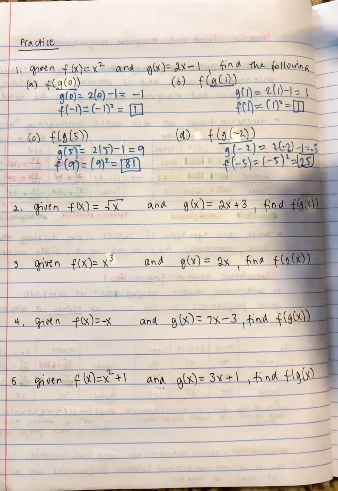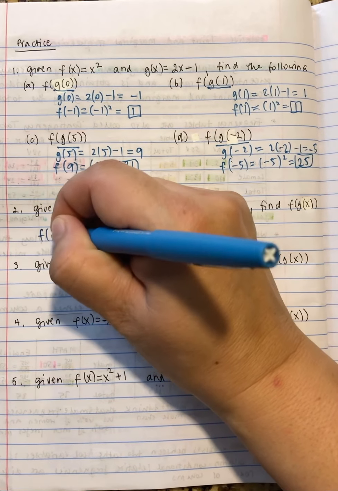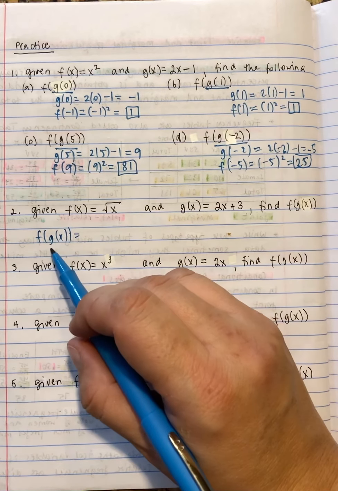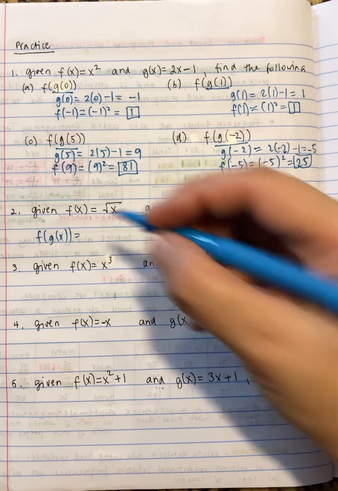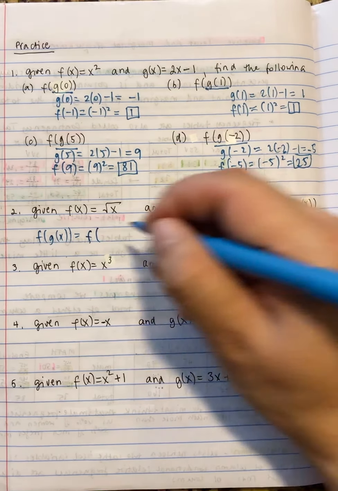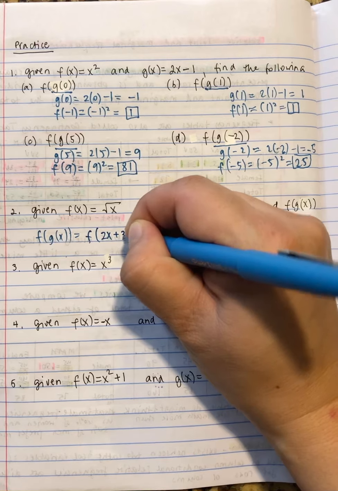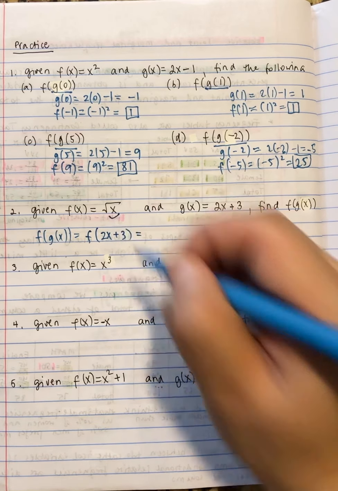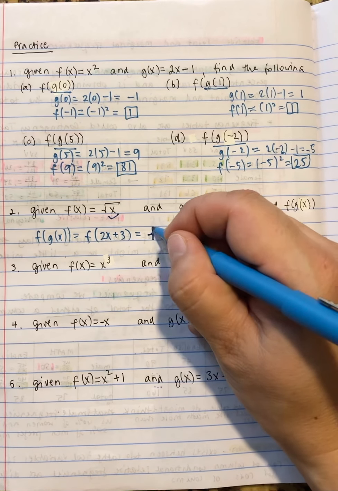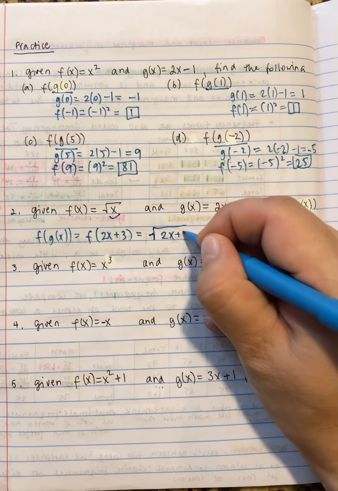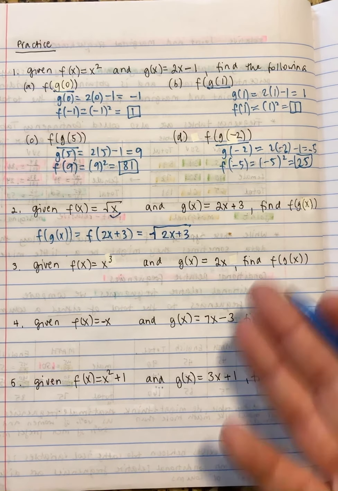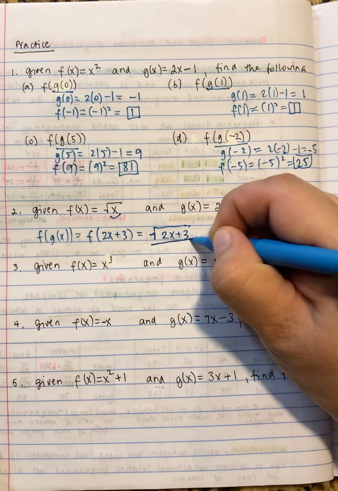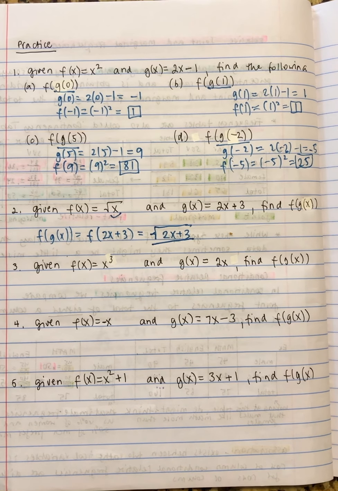So again, to find f of g of x, okay, we are going to replace g of x with the expression for g of x. So I'm going to write f of 2x plus 3. And then we are going to take this and plug it into our f of x function. So in this case, it would be square root of 2x plus 3. Now there's no way to simplify it any further, so our final answer is just this. Okay, let's go to the next problem.